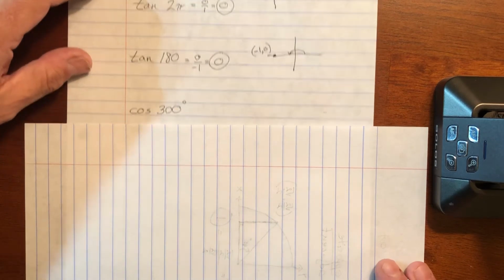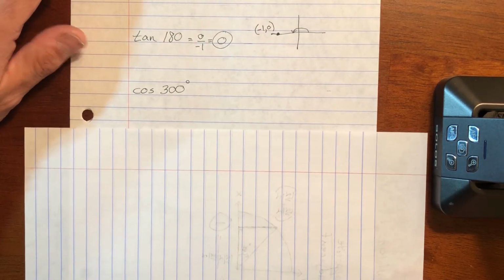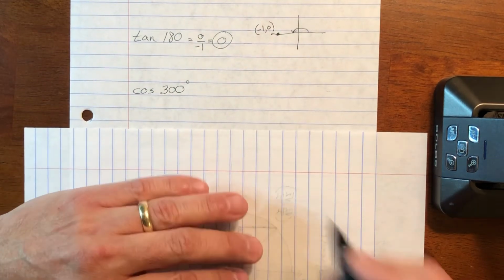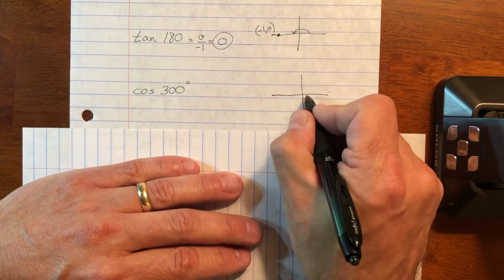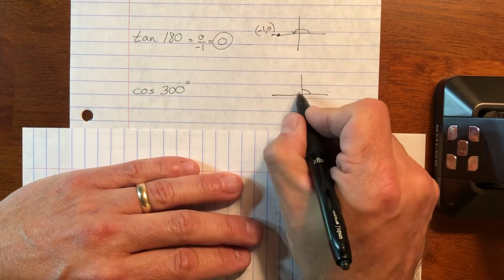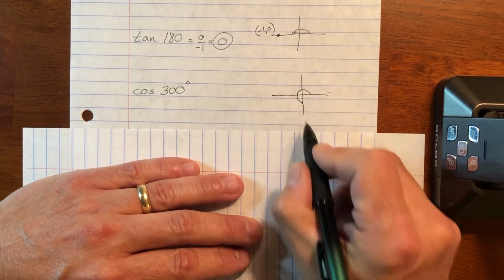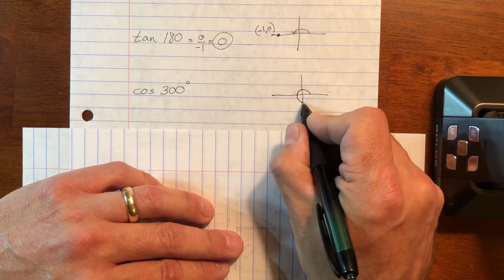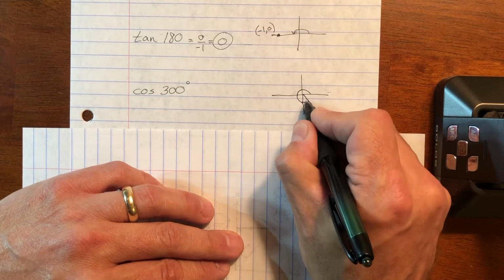Now, can they get any more difficult? Oh, well, we can try. What's the cosine of 300 degrees? I don't know. Let's draw ourselves a picture. 300 degrees. Well, let's see, there's 90, there's 180, there's 270. 270 plus how many more degrees will give you 300? It'd be another 30 degrees, so it goes right about out to there, right?